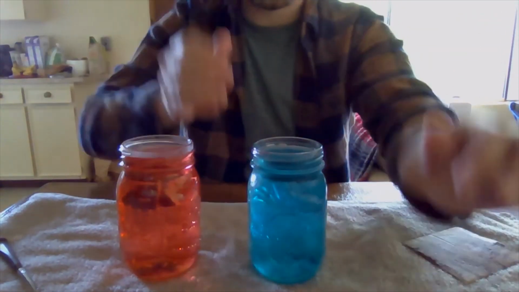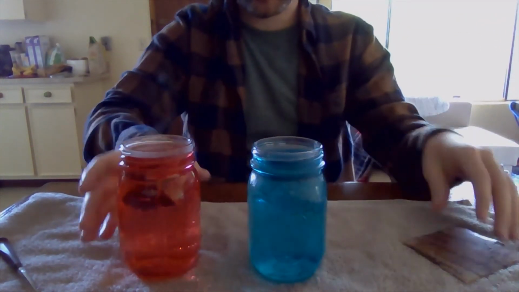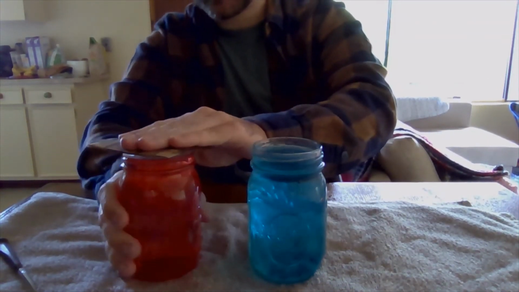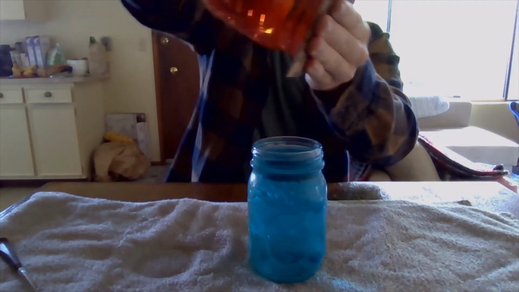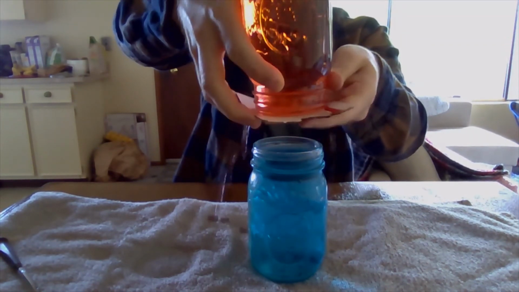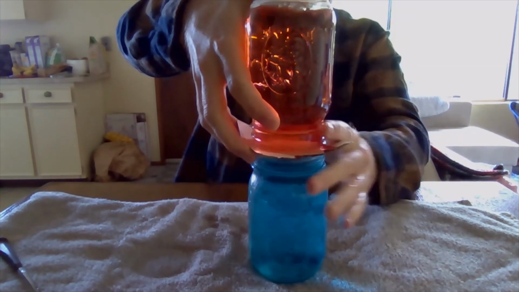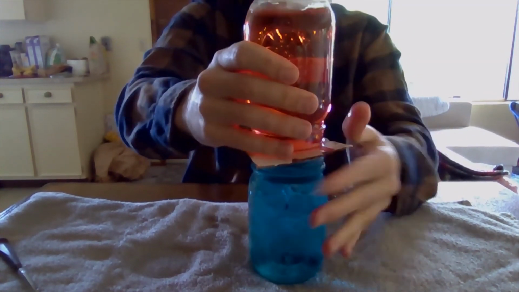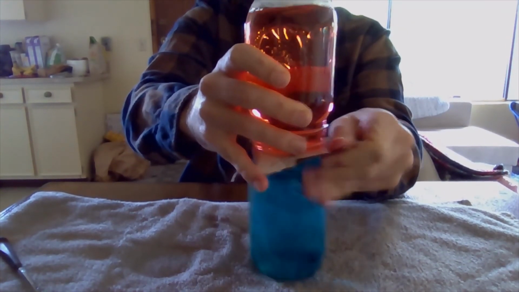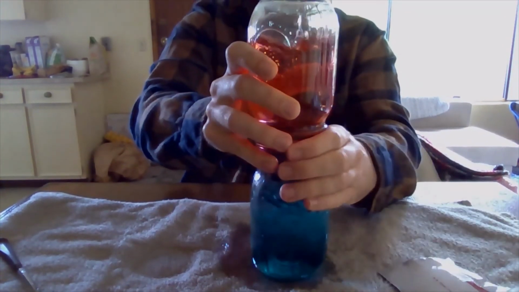All right, so the same experiment, except the blue is cold this time, and the red is hot. And we're going to put the red on top versus the blue. So let's see what happens. Definitely works best if you have a good piece of plastic you can use. I'm using cardboard, which works okay for this experiment, but it definitely works better.